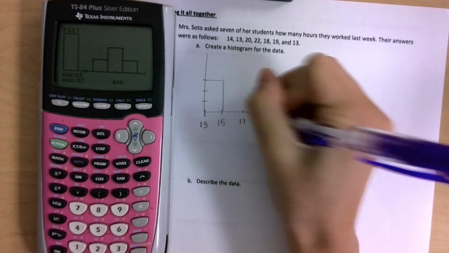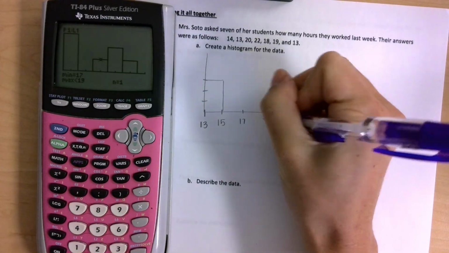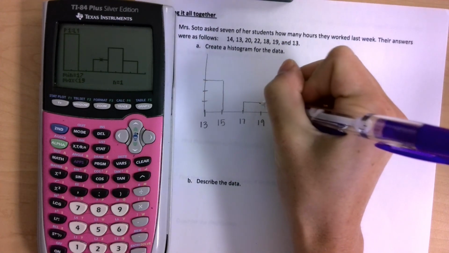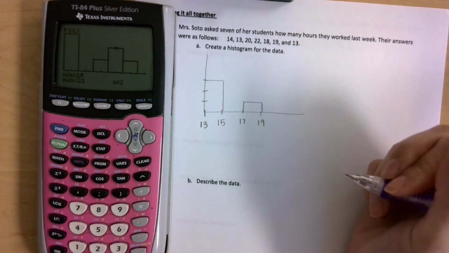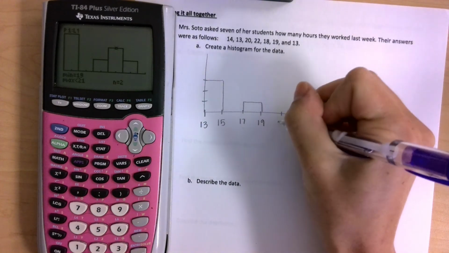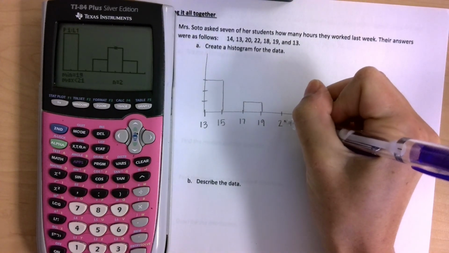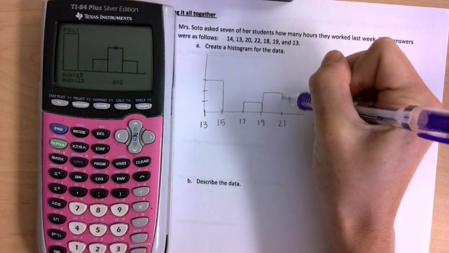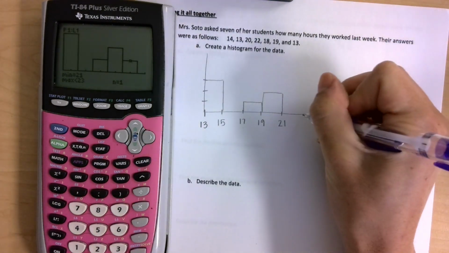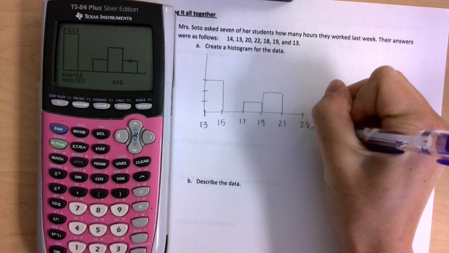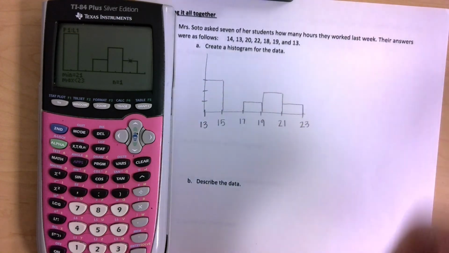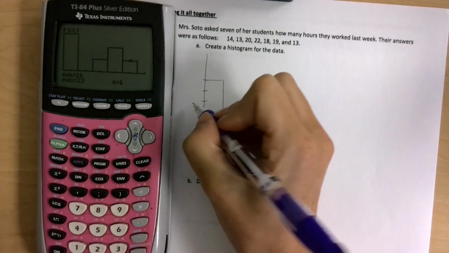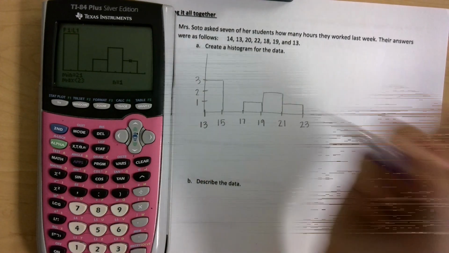15 to 17 had none. 17 to 19 we were at 1. 19 to 21 we're up at 2. 21 to 23, again at 1. Make sure everything is labeled.